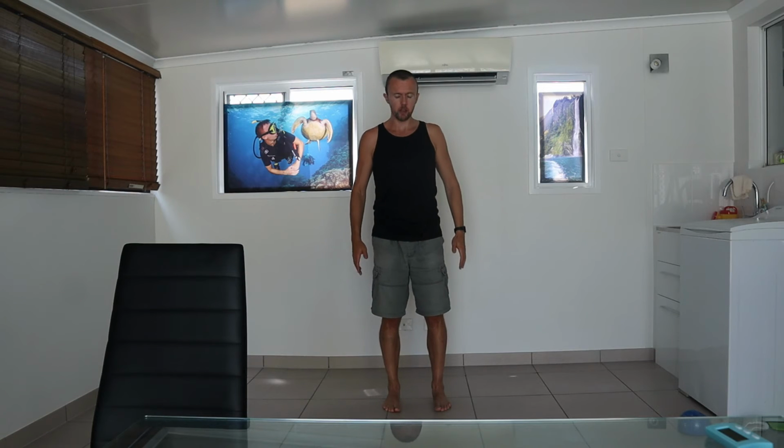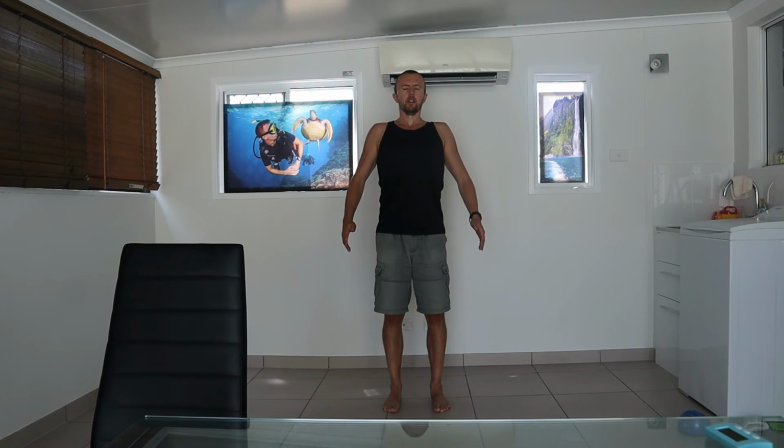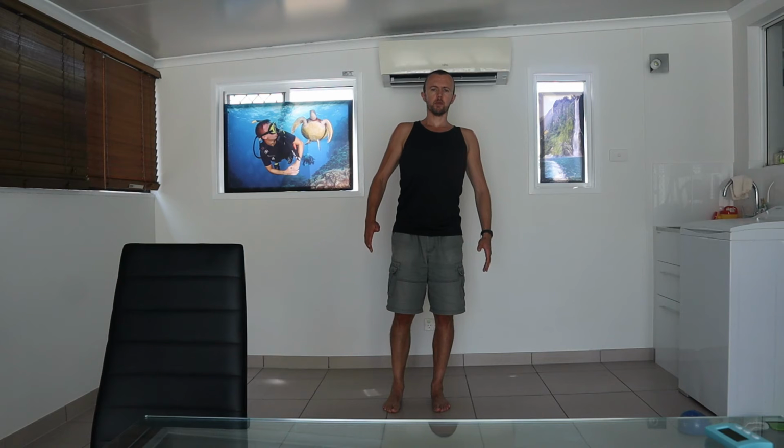The other one is going side to side, so the same thing, but we're just going to move side to side. It's very subtle, just move your weight from one foot to another like that. It's not particularly easy to do for a lot of people. Again, you get the hip shifts this way and that.